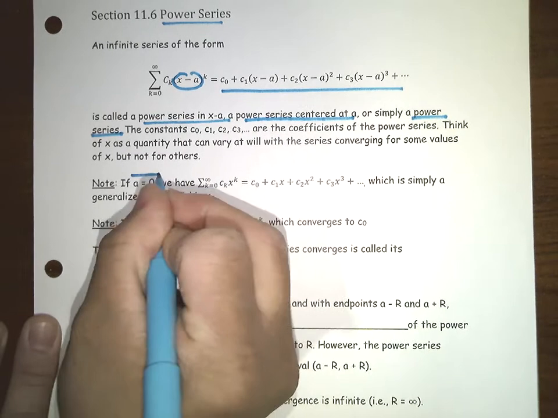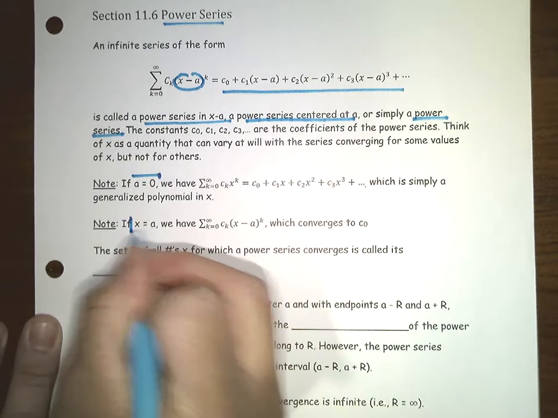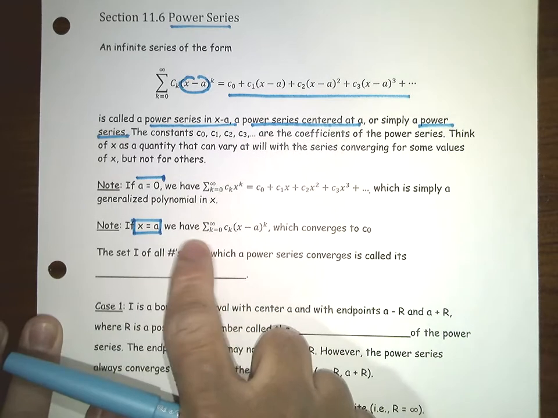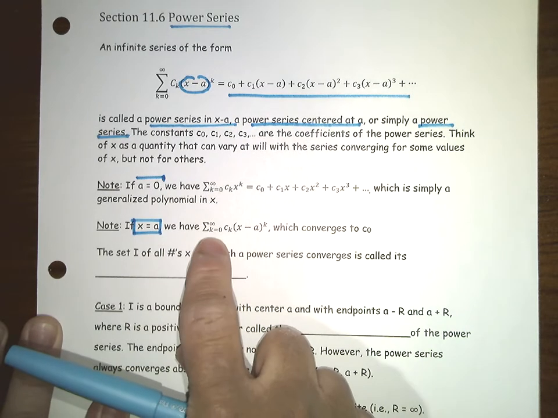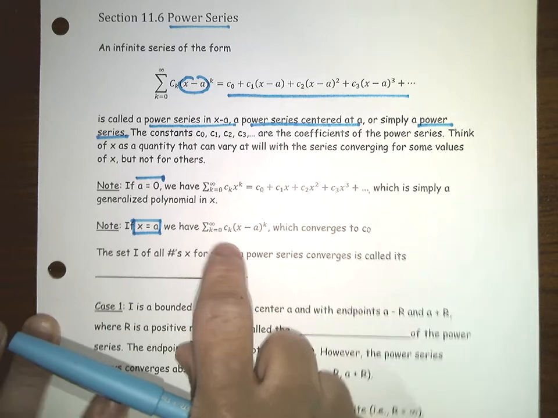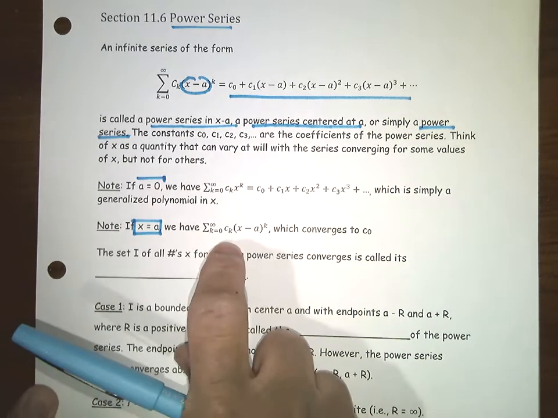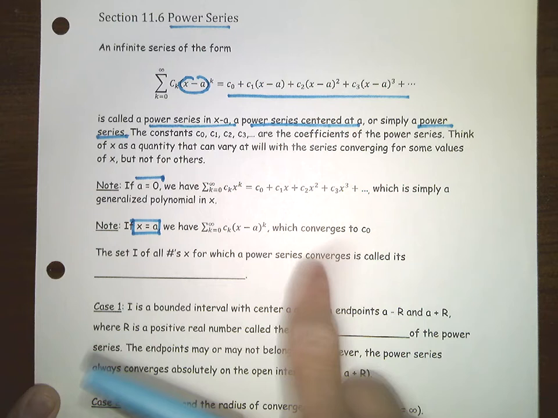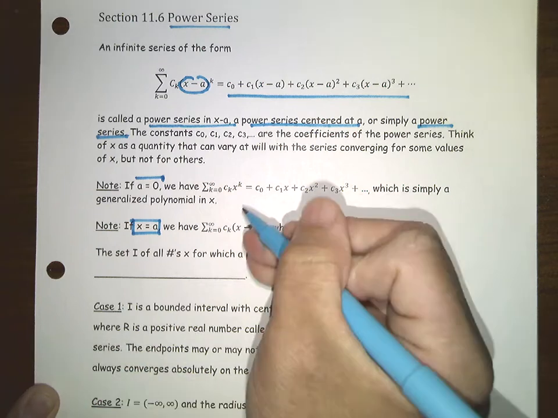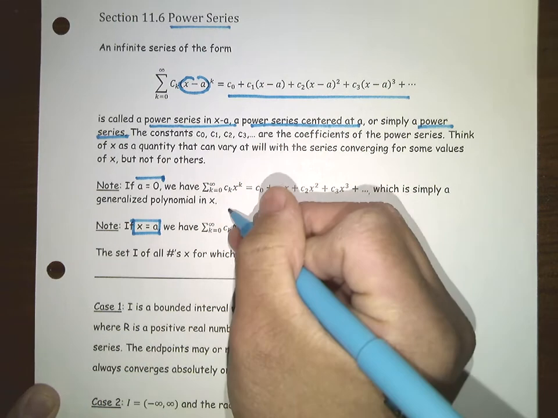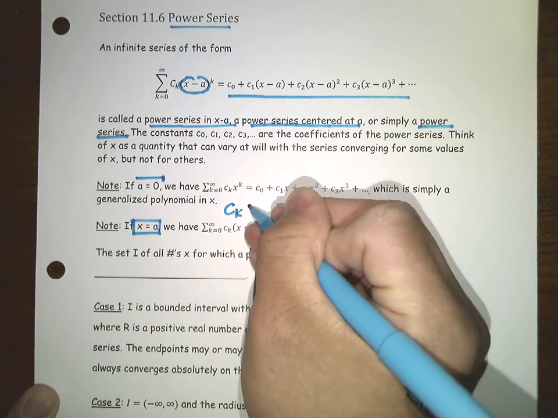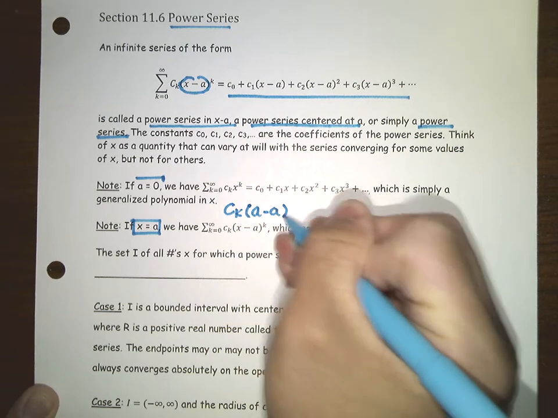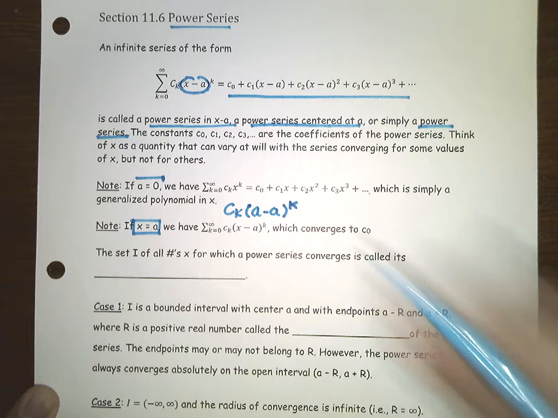If x is equal to a here, then we have the series that is just going to be, now think about it, c_k times (a minus a) to the k.